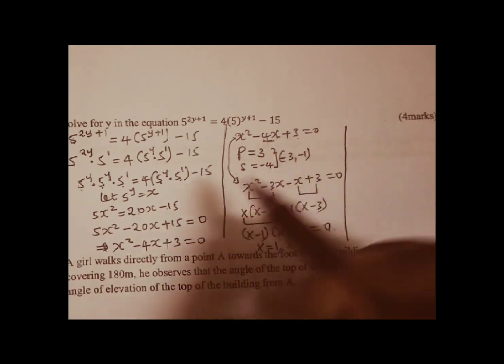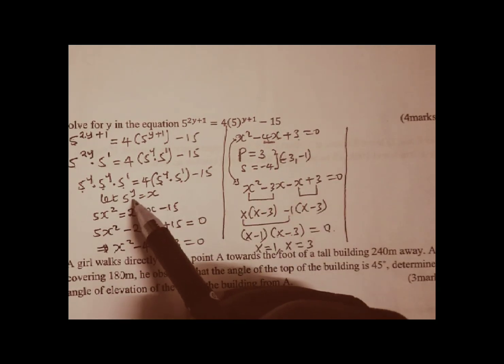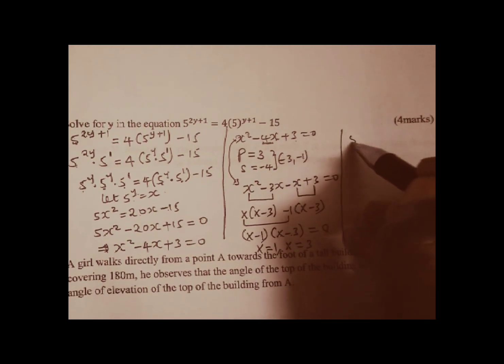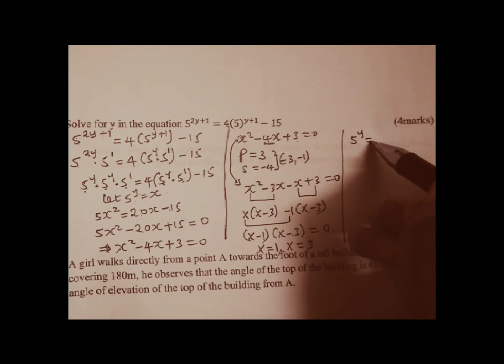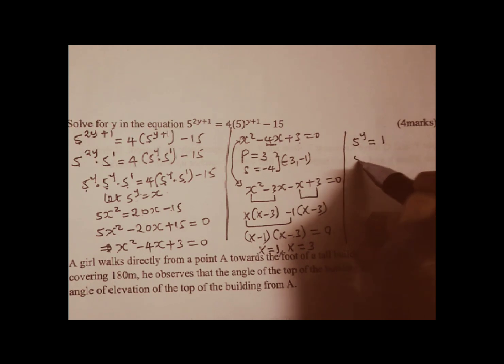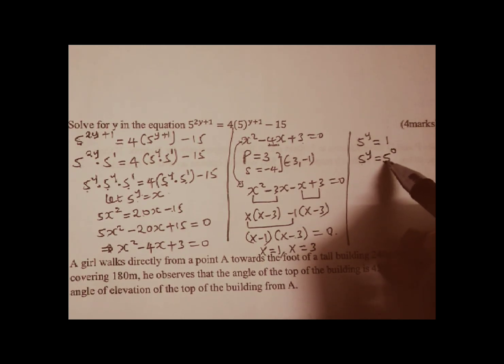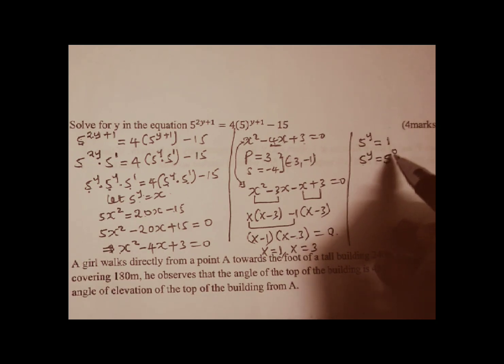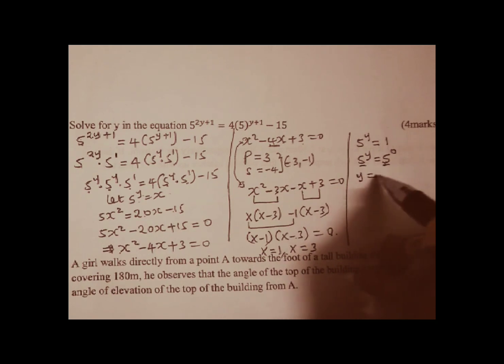We said let 5 power y be x, and therefore 5 power y is equal to x. One of the values of x is 1, which can be written as 5 power y is equivalent to, if we make the bases the same, 5 power 0. Any number raised to 0 gives you 1, and therefore 5 power 0 is 1. If we drop the bases, the value of y is going to be 0.